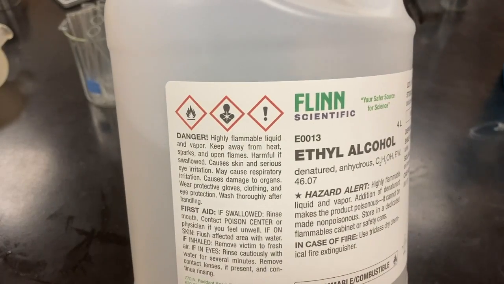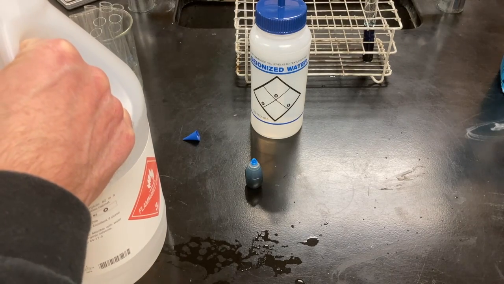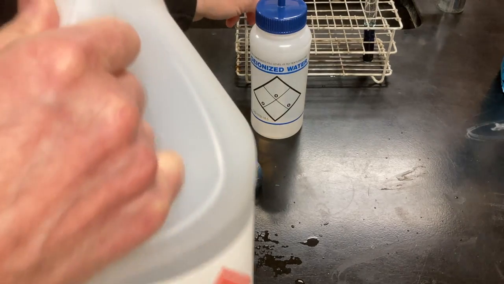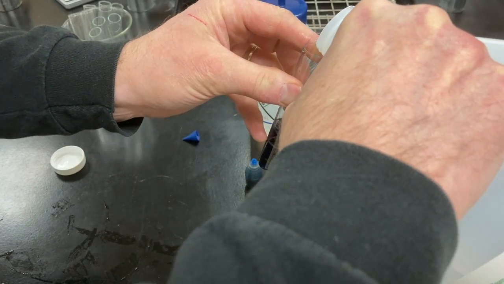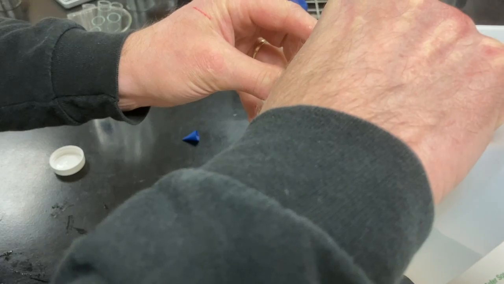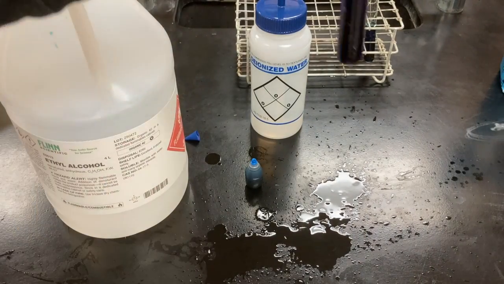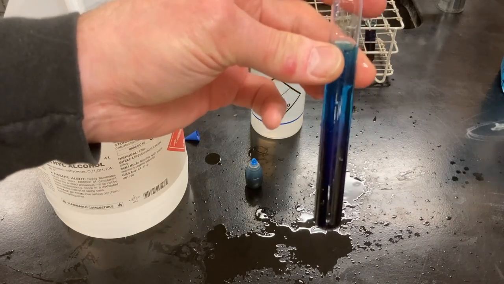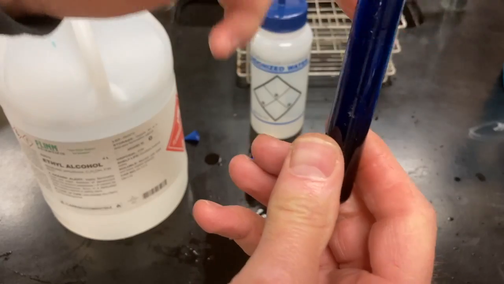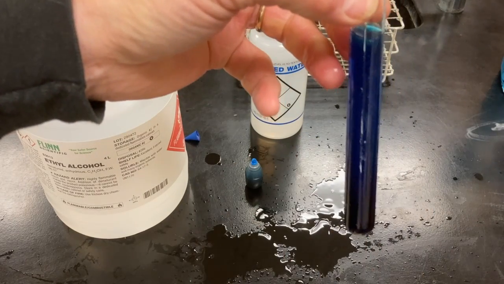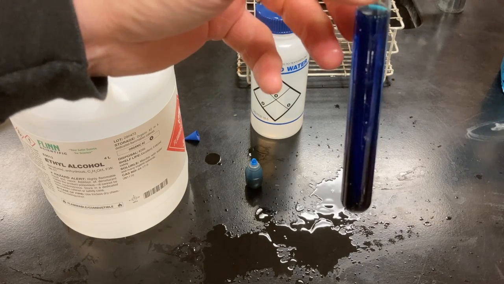Now I'm going to put ethyl alcohol, or ethanol, in the test tube. And you can see at first it looks like they're not quite mixed together, but if I shake it just a couple of times, it becomes like one continuous looking substance.